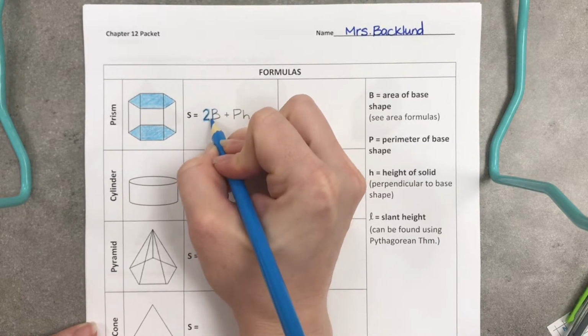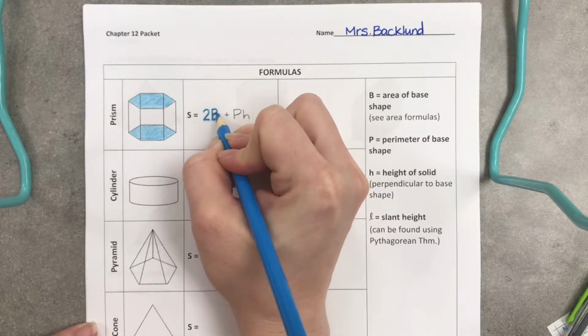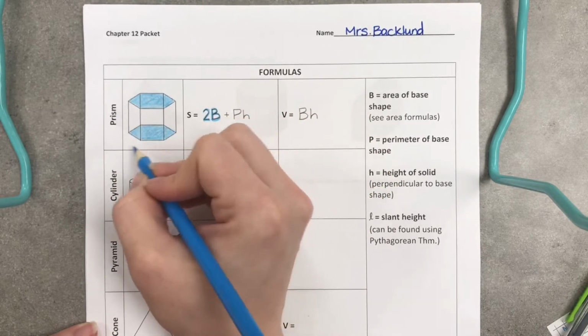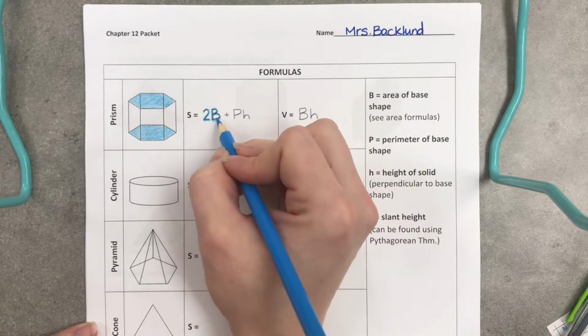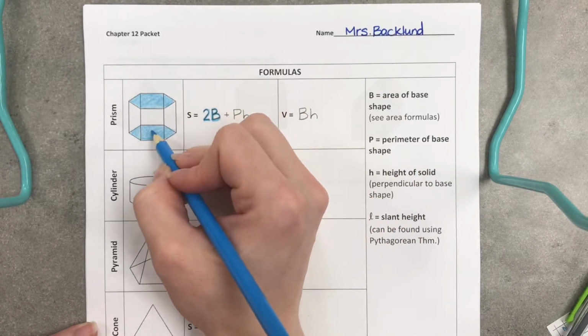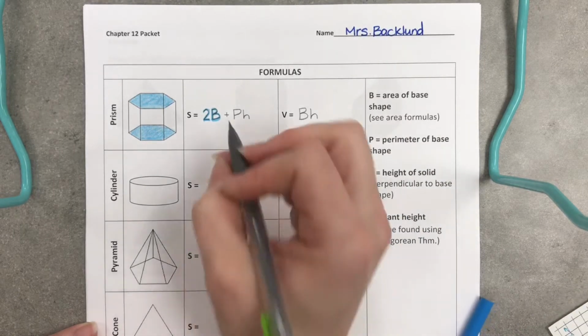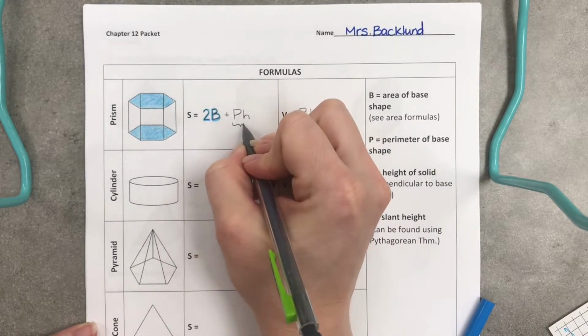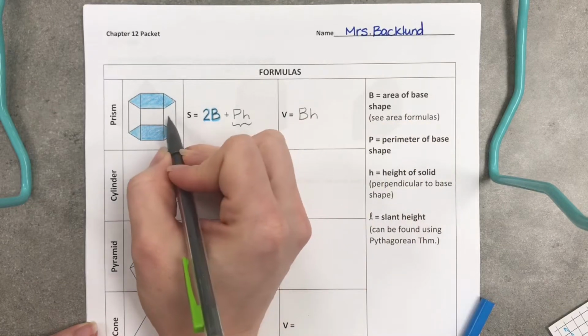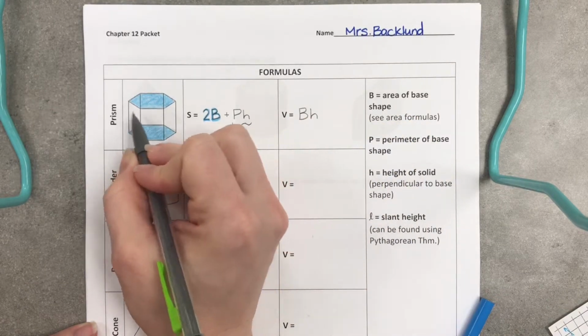If we were going to find the area of the entire thing, why don't you color code this too? If we were going to find the area of this entire 3D shape, the 2 bases, makes sense, would be our 2 colored pieces. So what about this pH? The pH is a calculation that finds the area of all of those rectangles that surround.